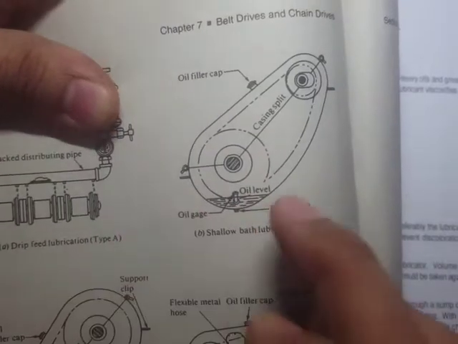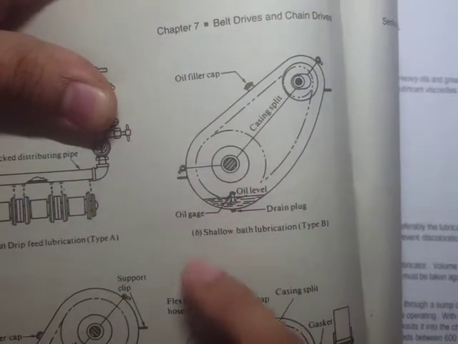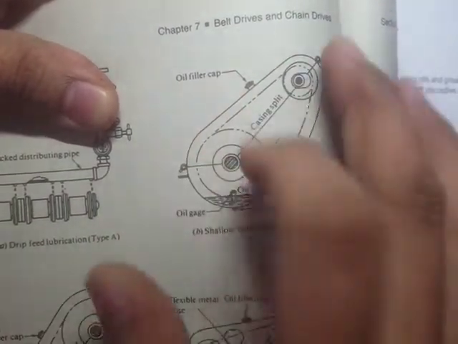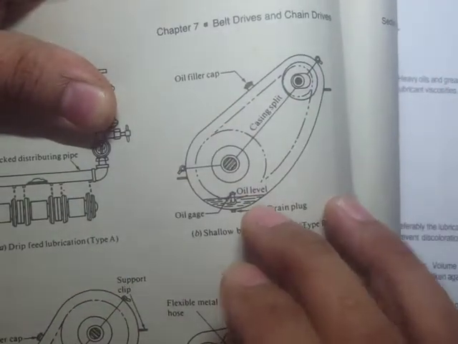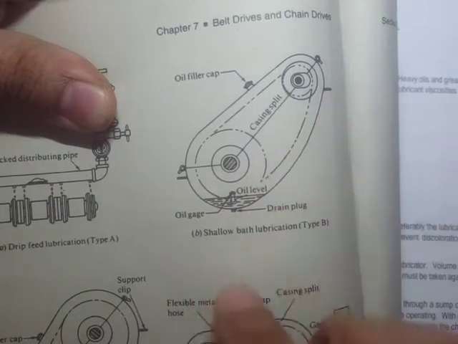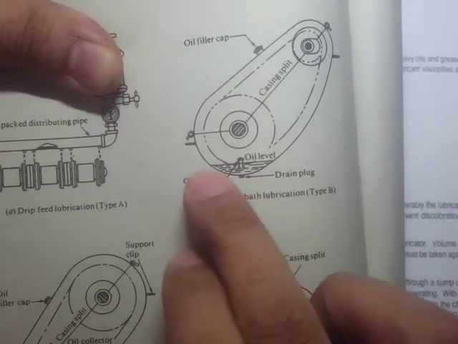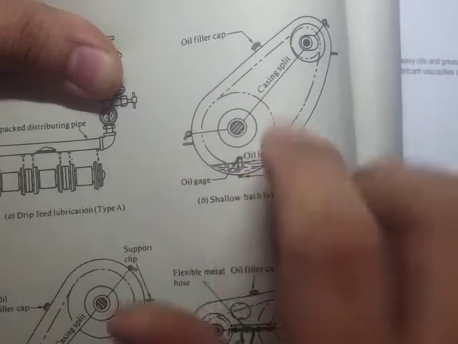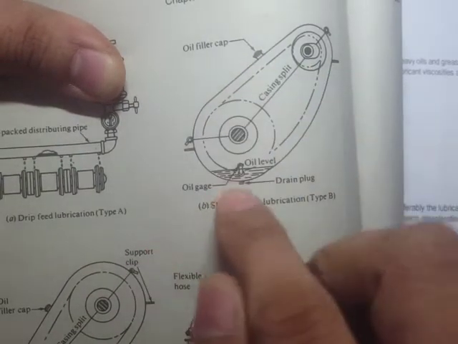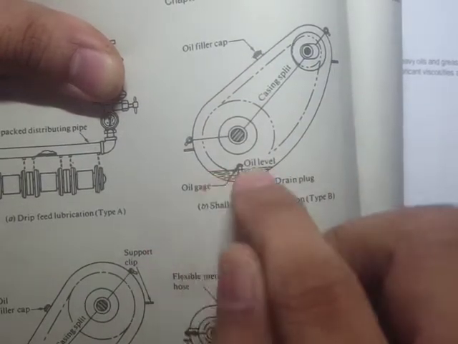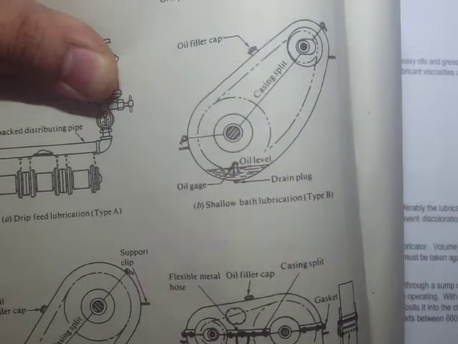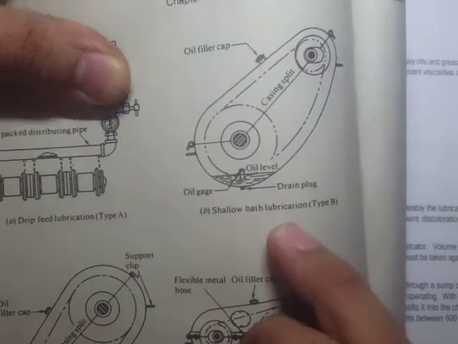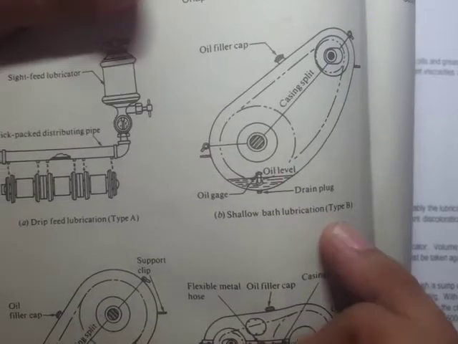Here's the bath lubrication. Basically, it's an enclosed or sealed container where there is an oil, and every time the chain passes through that liquid level, or that oil level, it is being lubricated. Okay, so that's what we call the bath lubrication, and this is type B.